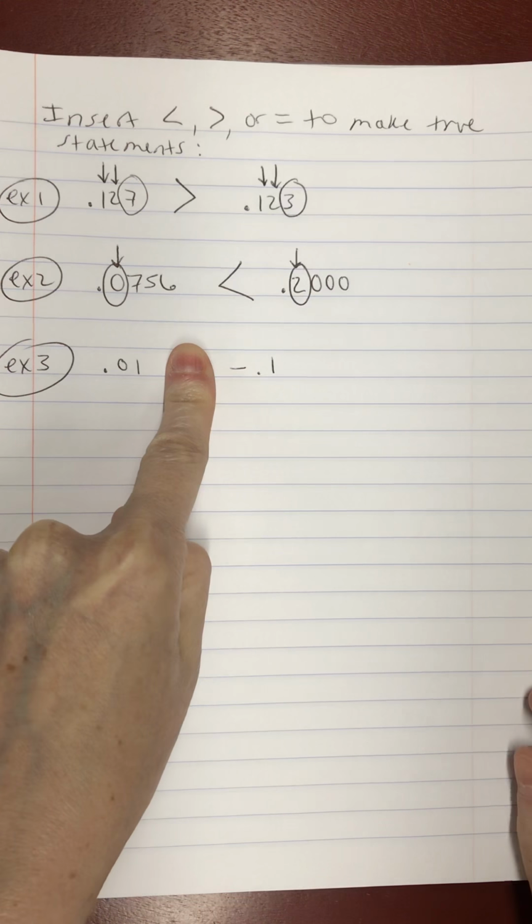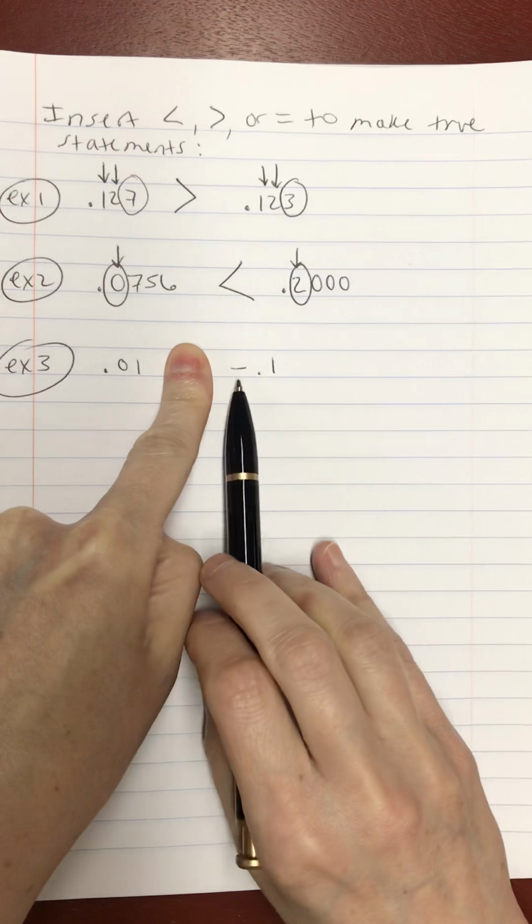And so I would ask you guys, which one is larger? So, all right. So here's the deal.